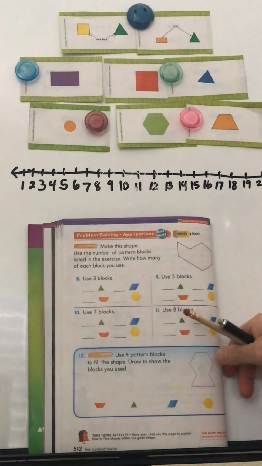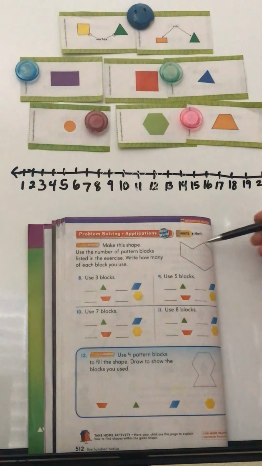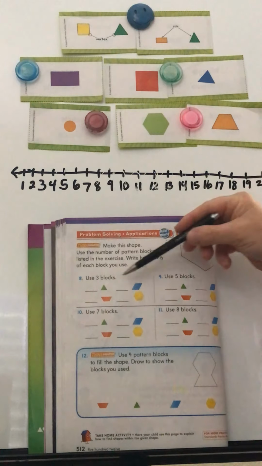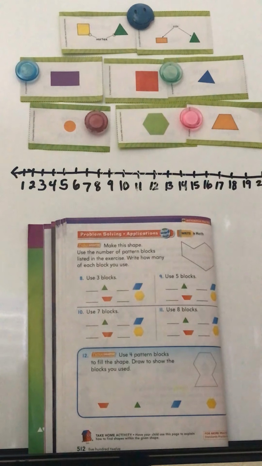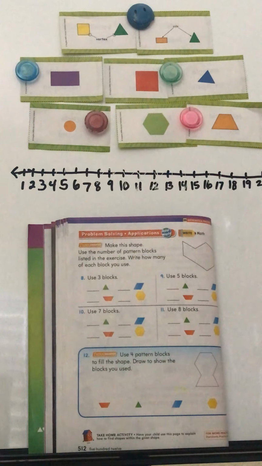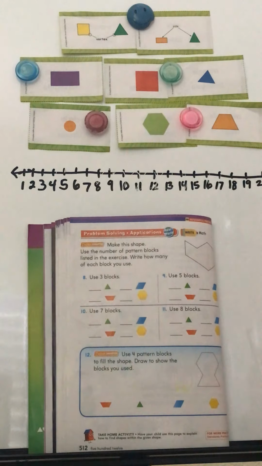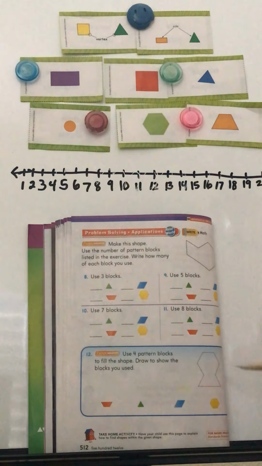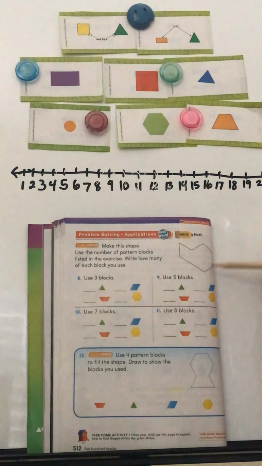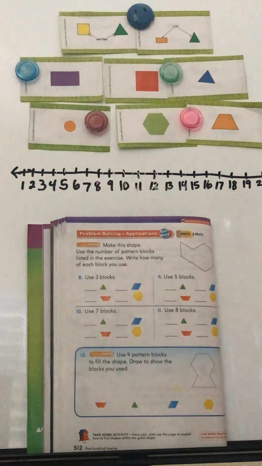Okay, so this time we have this shape, and we're going to do it in 4 different ways. So we have to pick 4 different blocks. We're going to use a pencil because we might need to draw it on there, and then we might have to erase. So a pencil is going to be best for this. So we need to find 3 blocks that could make this shape.